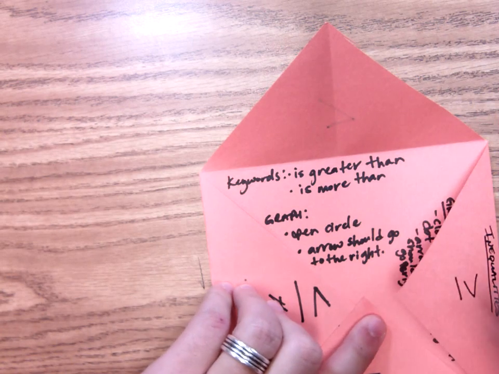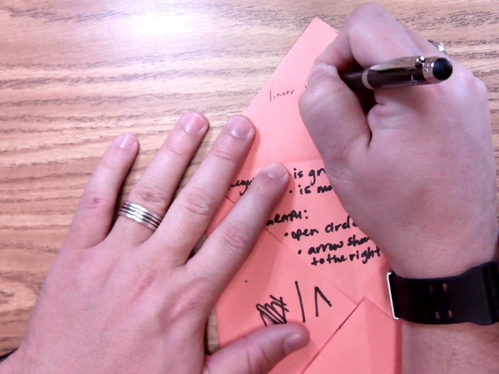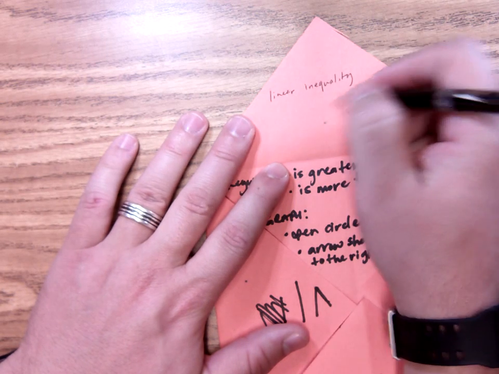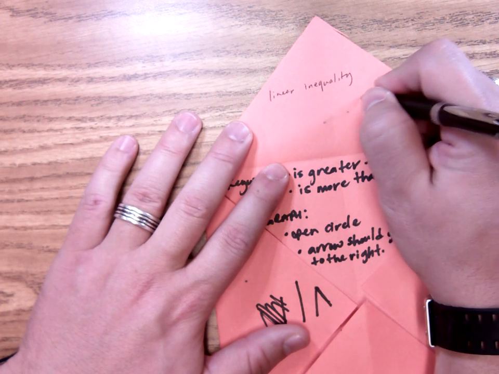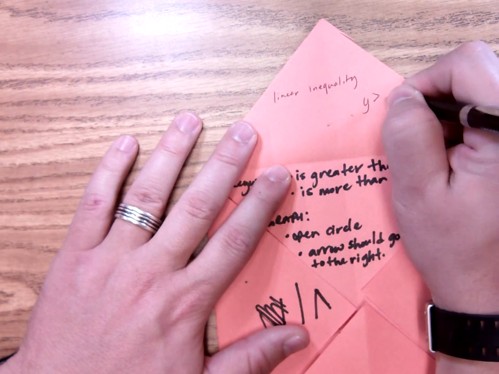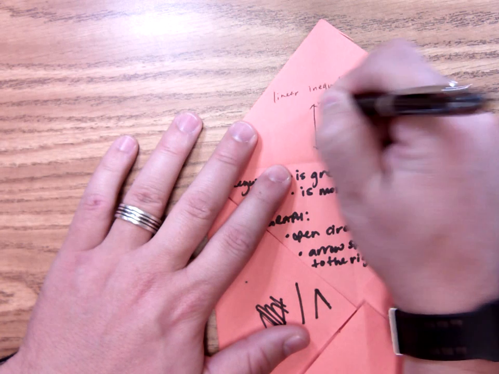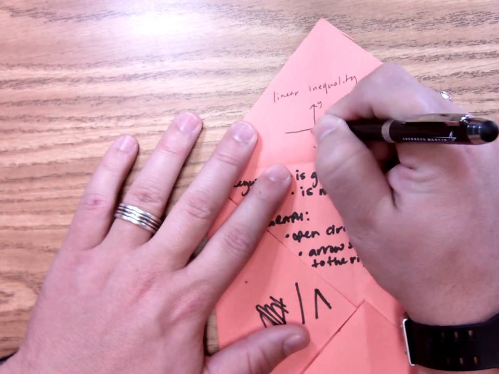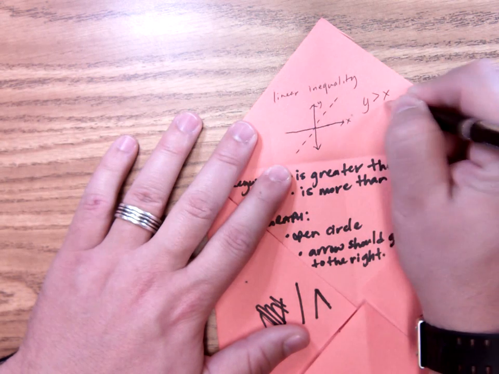Okay, and then of course our linear inequality. And memorizing this information right here is going to get you ahead about a week. Okay, put you ahead of all the other classes. If we're graphing y is greater than x, again we're dealing with our Cartesian plane. This time we're going to have a dotted line because we do not have that indicator line underneath there.